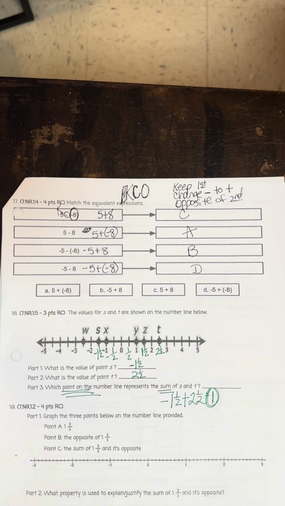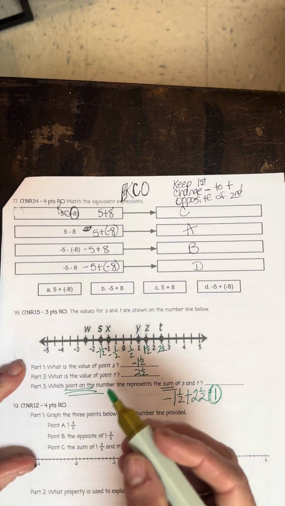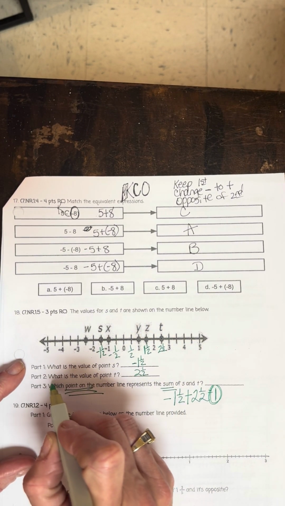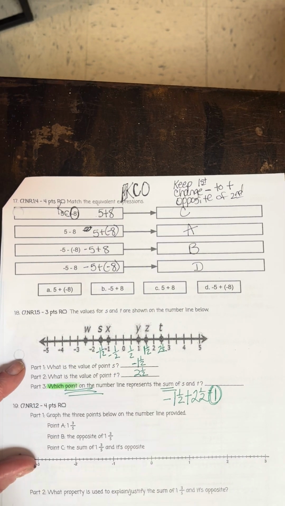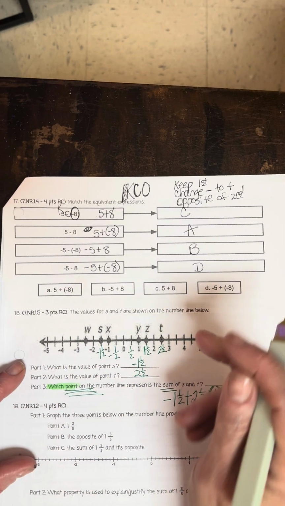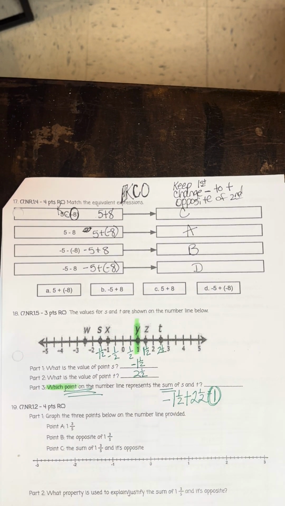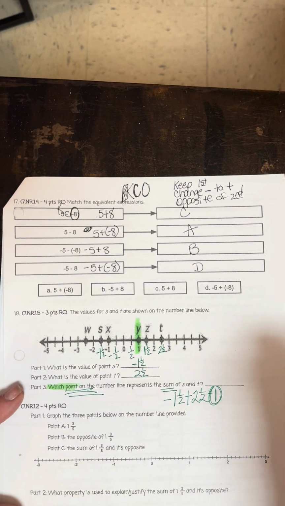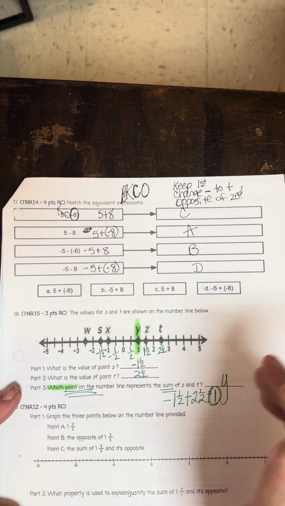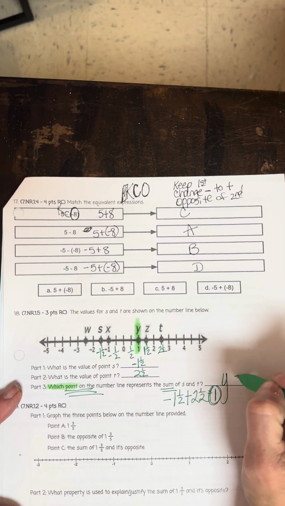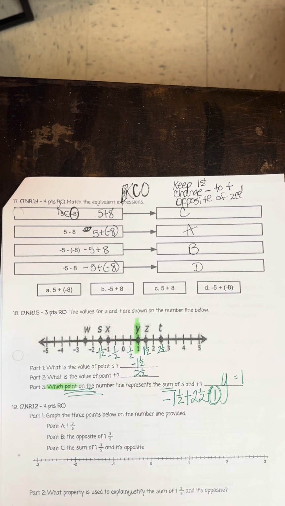Look at the question, and that is one thing that we have got to start being more conscientious of. Which point? Which point? And the point that is at 1 is right there. It's Y. Y is the answer, but some of you put Y is equal to 1, and that was okay too. But putting just 1 really doesn't answer the question.